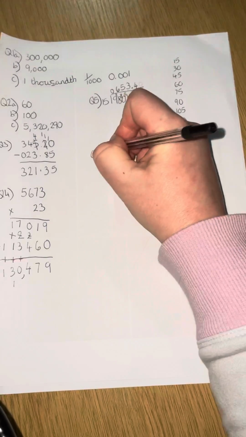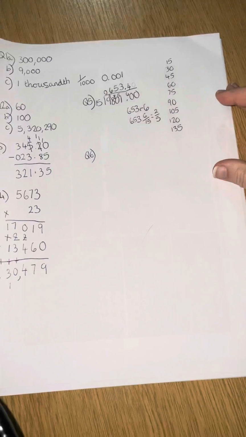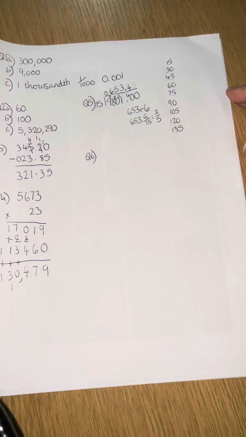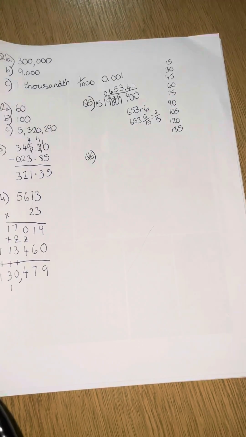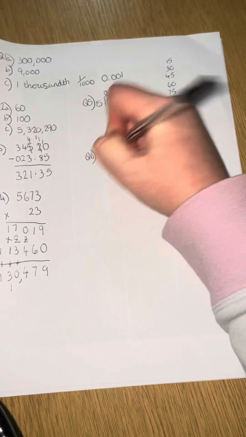Question 6. You might have done this mentally, or you might have done a number line. Okay, so 20 subtract 34. So I'm starting on 20. I need to take away 34. Well, if I take 20 away, that takes me to 0. But I've still got 14 left over, so that will take me to negative 14.